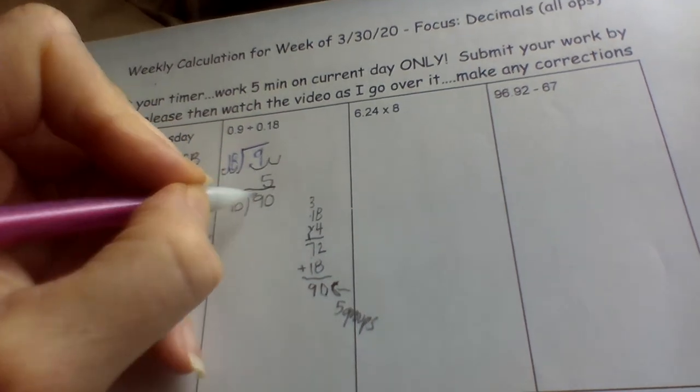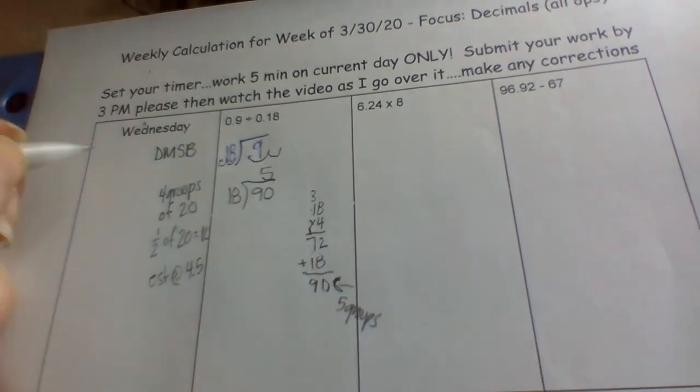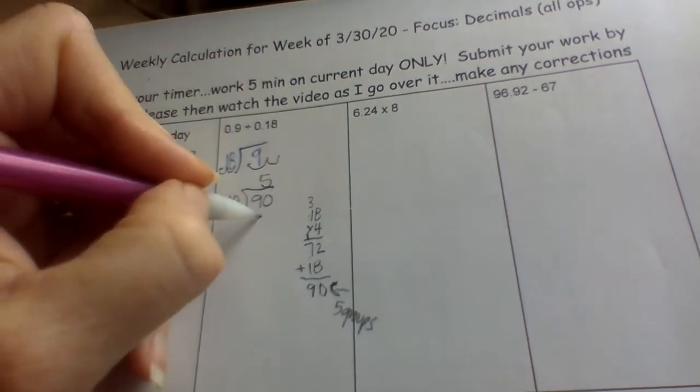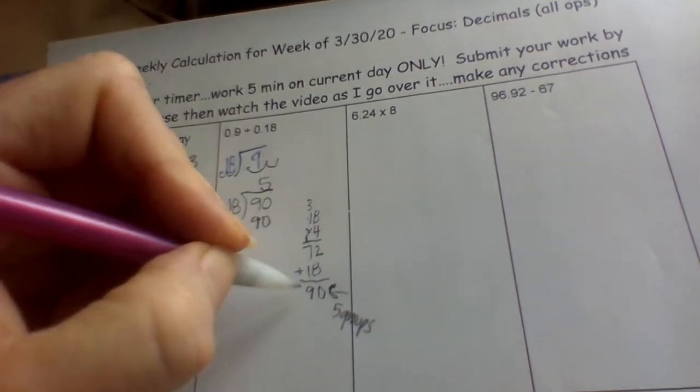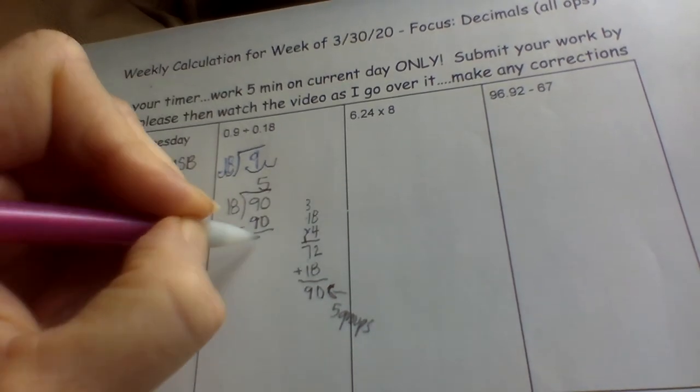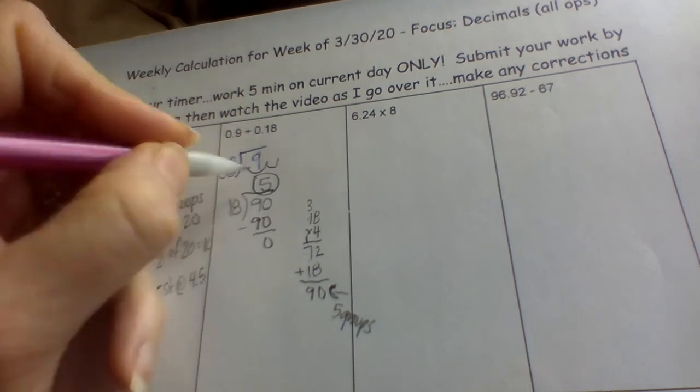So this is my division. So it's 5 groups. Remember, I'm going to go back to here. So I'm going to multiply. 18 times 5 gives me 90. And I got that from over here. And then I subtract. And I get 0. So my answer here is 5.